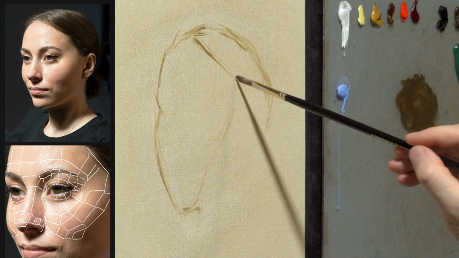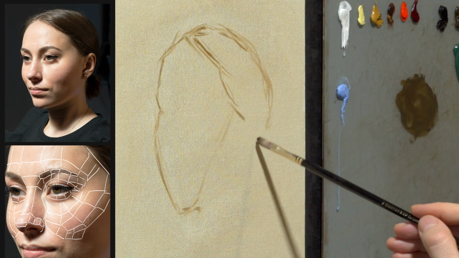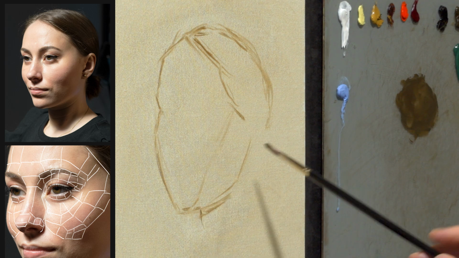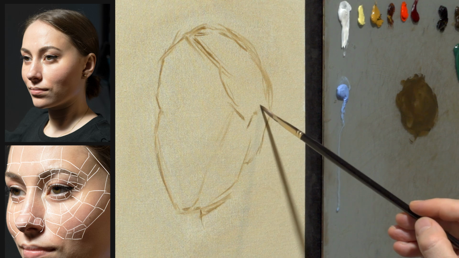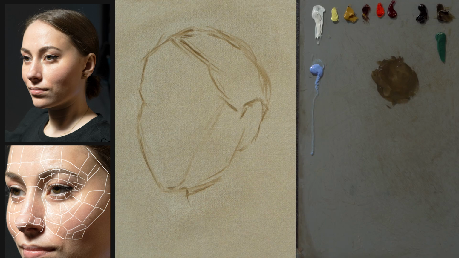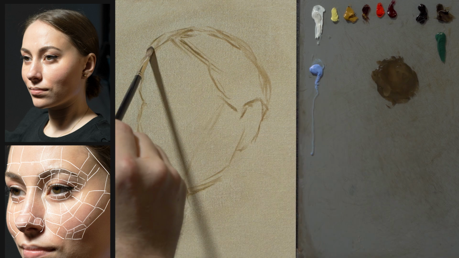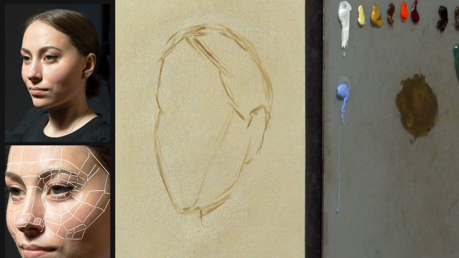And without spending too much time on the blocking, I'm going to jump into the skin tones right away. So I'm quickly just mapping the boundaries of the head with indication of the neck here, and the ear is going to be somewhere there. Yeah, something like that. Okay, so let it dry for a second, just to settle this very quick loose bounding shape.